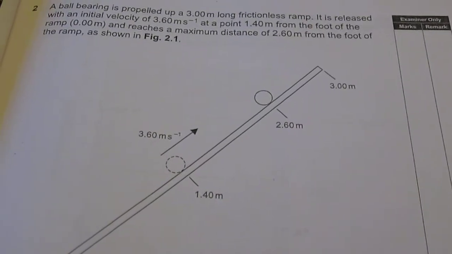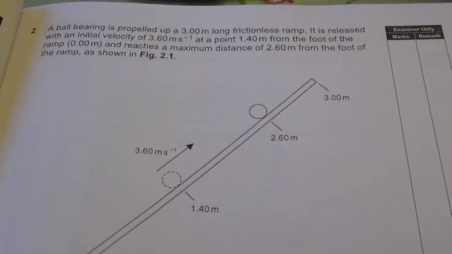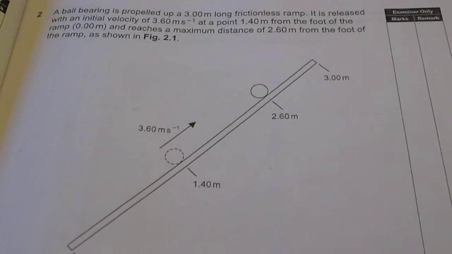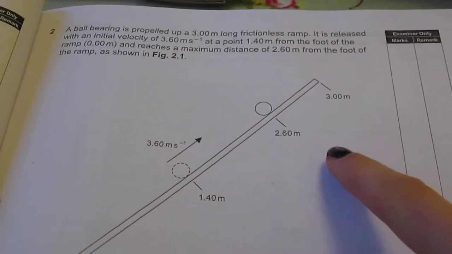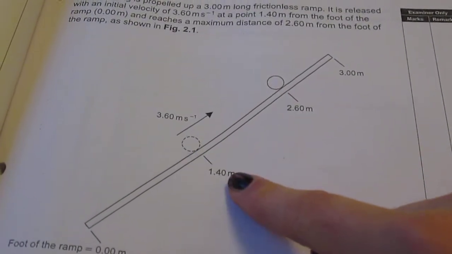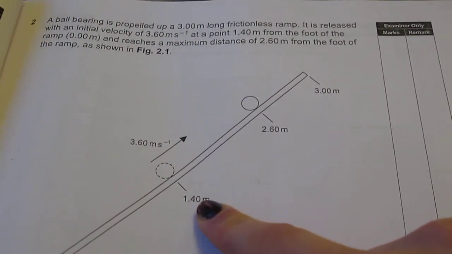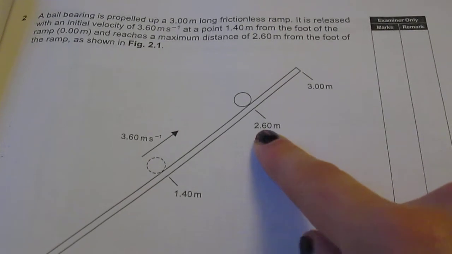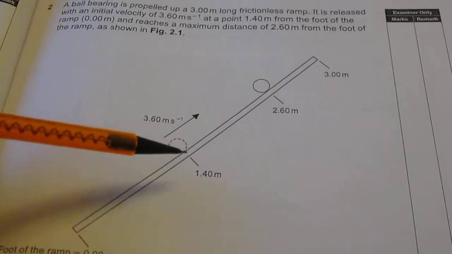This is a CA January 13 paper question. It's talking about a ball bearing that is propelled up a 3 meter long frictionless ramp. So the whole thing is 3 meters. It is released with an initial velocity of 3.6 at this point above the bottom of the ramp, and it reaches a maximum distance of 2.6 from the foot of the ramp. So that's the maximum distance it travels from here to here.